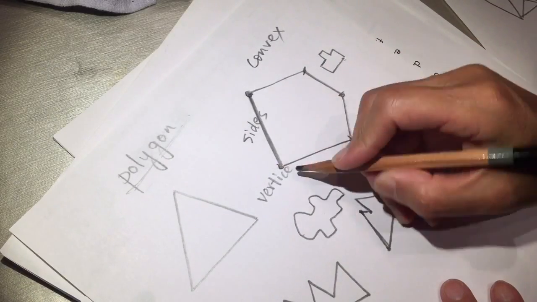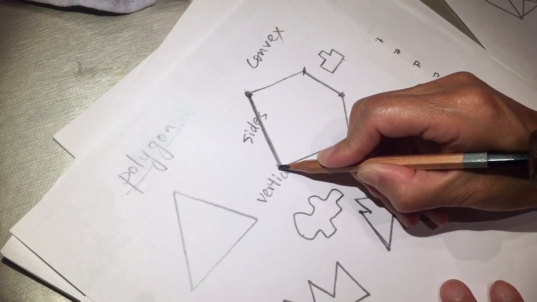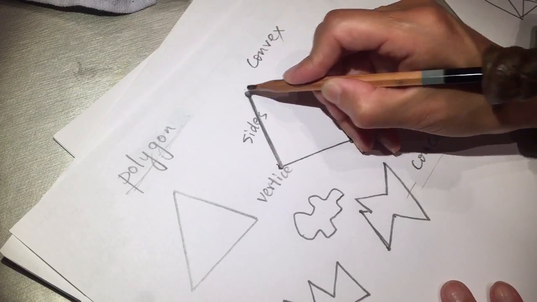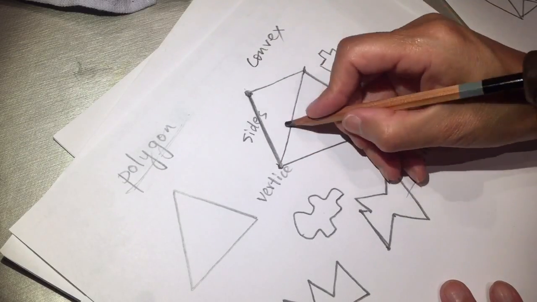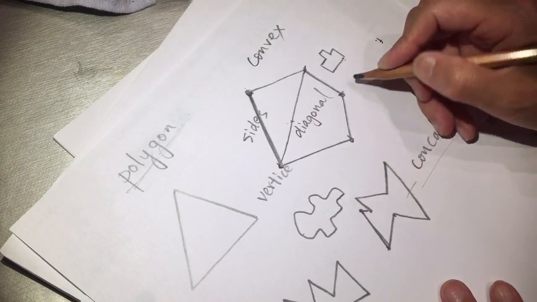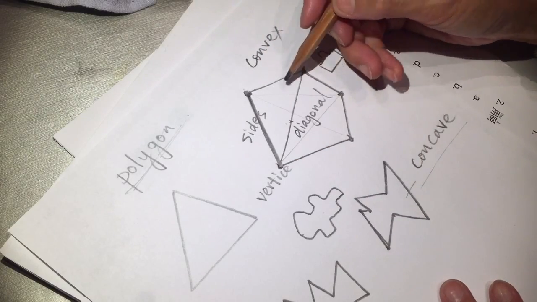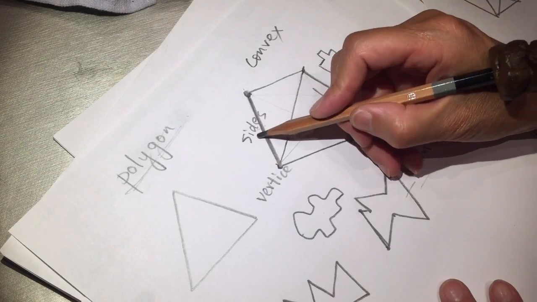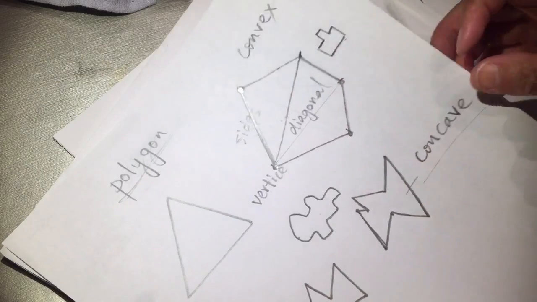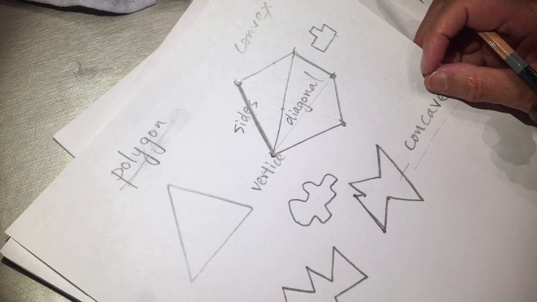And you connect one vertex with another vertex, but not as a side. Here, this is called diagonal. Same here, this is also diagonal. Here is diagonal, here is diagonal, here is diagonal, but this is not diagonal. This is not diagonal. Okay, so I think I have introduced all the terminology which is usable for this exercise.